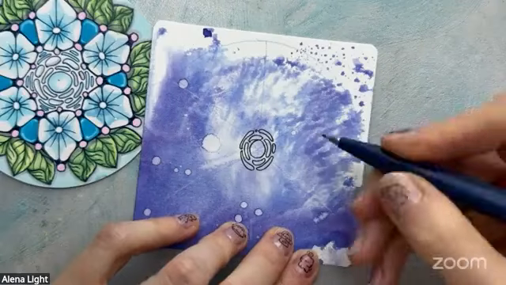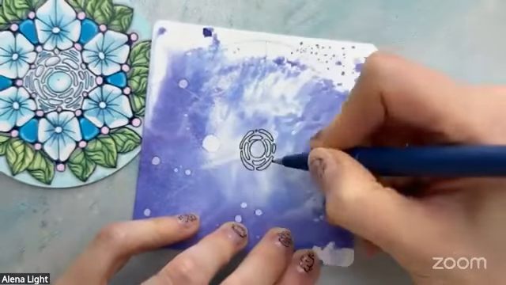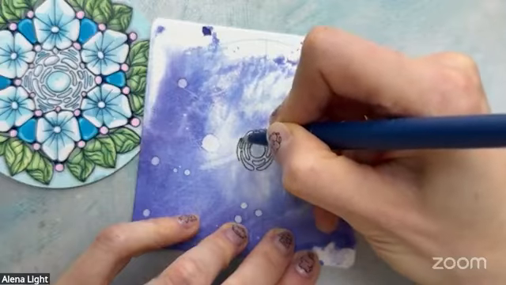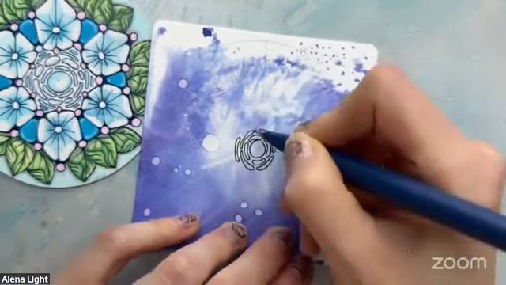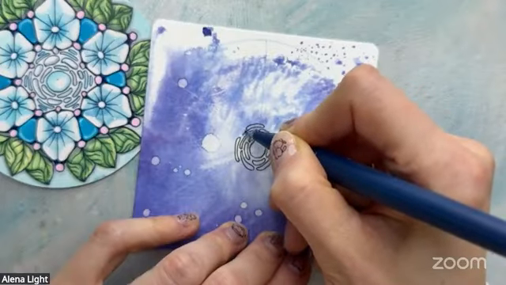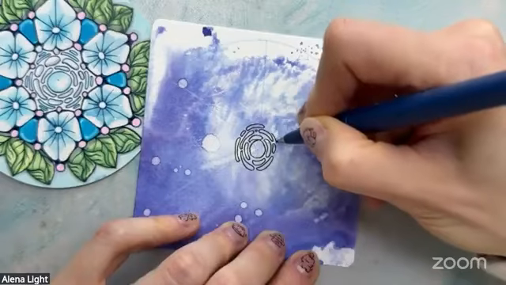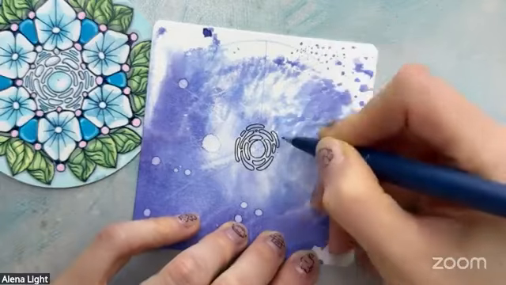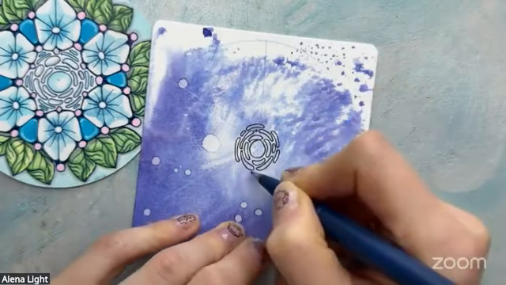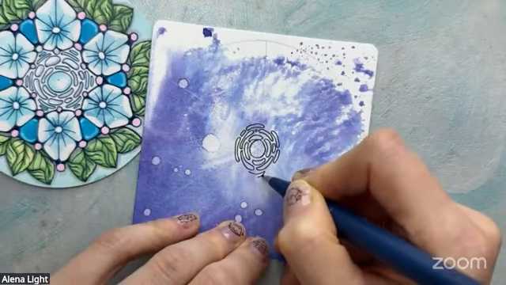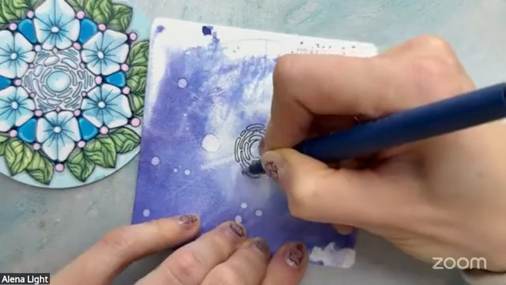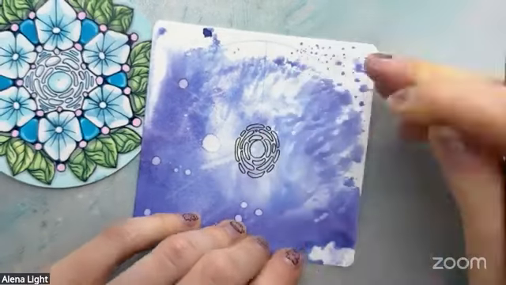We will do 1, 2, 3 layers of these shapes. Usually I draw the longer parts above these gaps, and later I fill them with smaller elements like that.